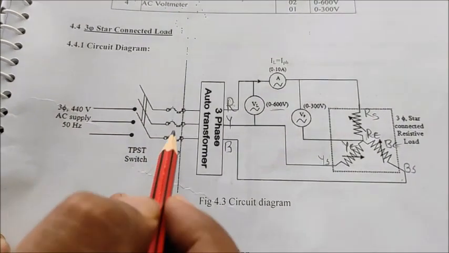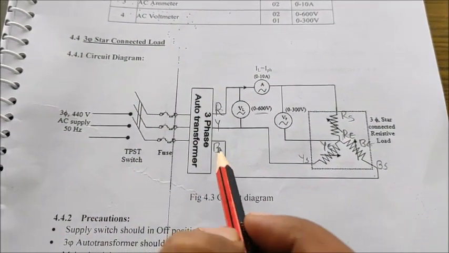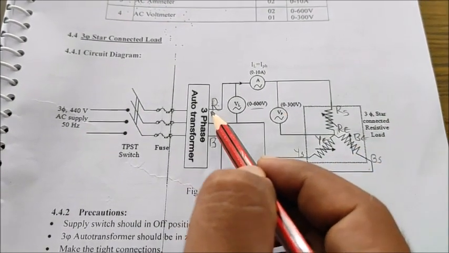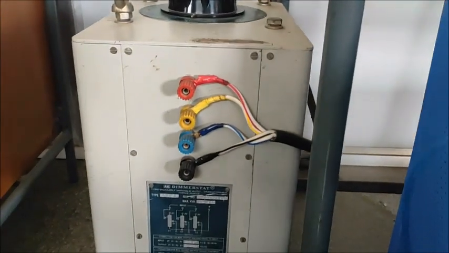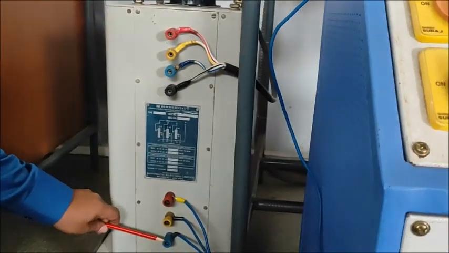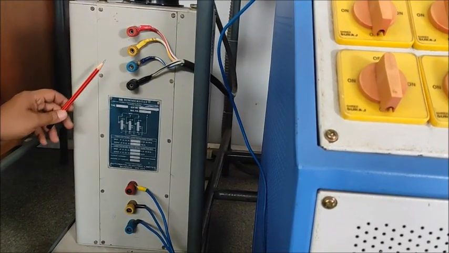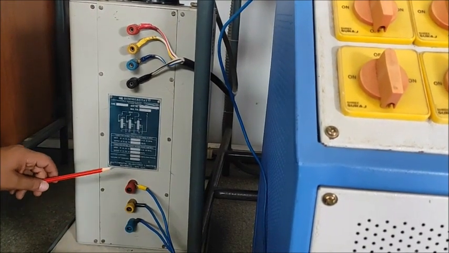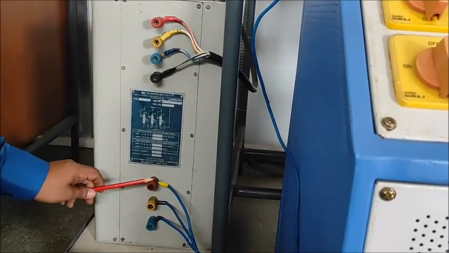Now this connection is already done. Up to this part the connection is already done. Our circuit connection only starts from the output of the auto transformer. I have already told you how to identify the output of the auto transformer. If you look at this auto transformer, the bottom 3 terminals are the output terminals of the auto transformer. Input is already given, so this part of the connection you need not do. The connection we have to emphasize here is the connection from the output of the auto transformer.